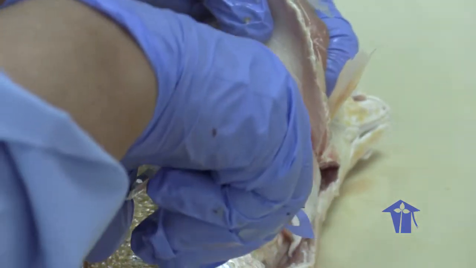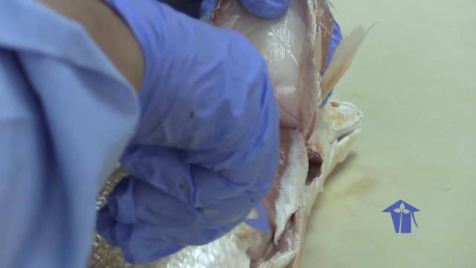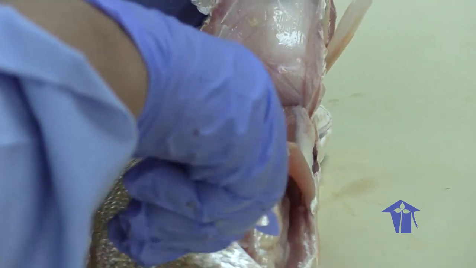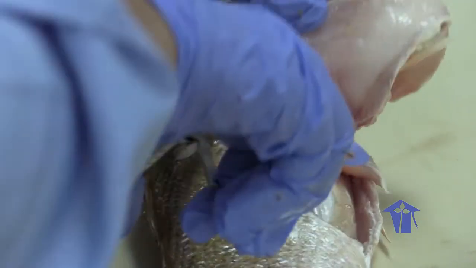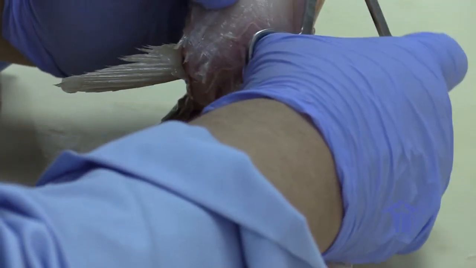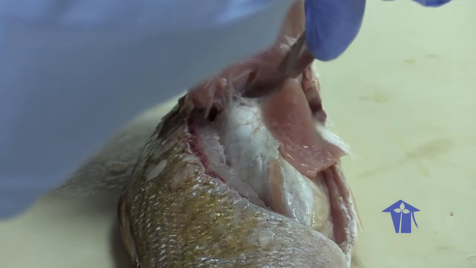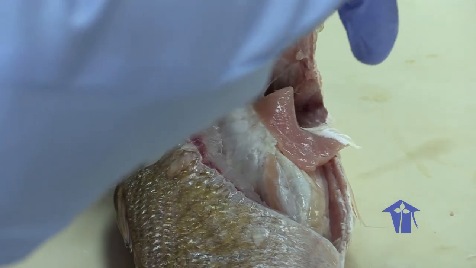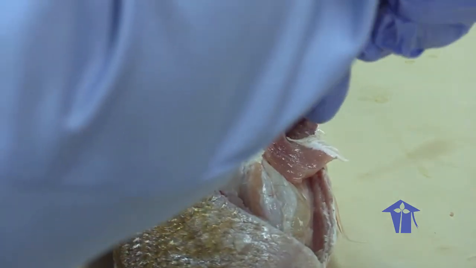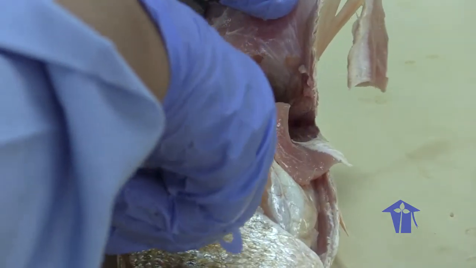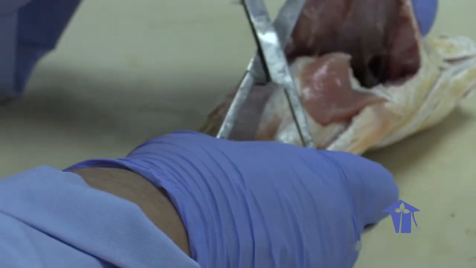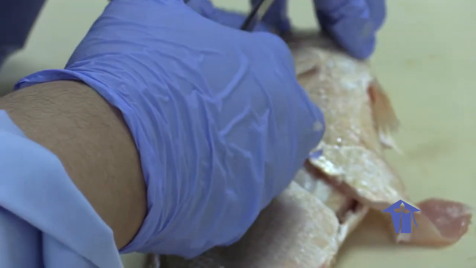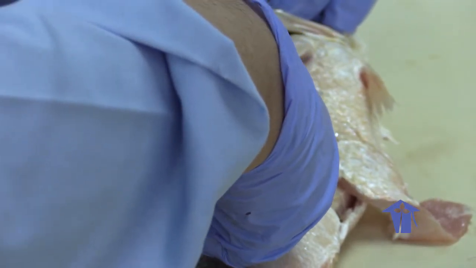Some muscle. I want to cut through the bone here as well.